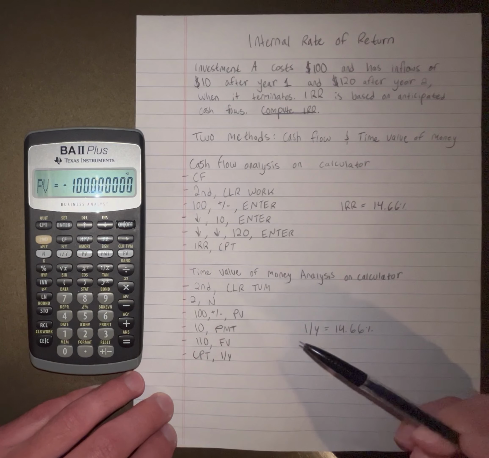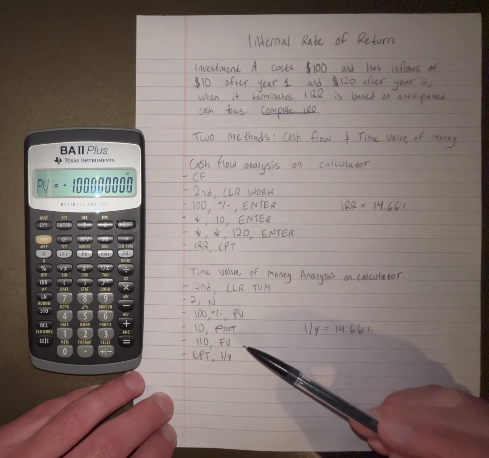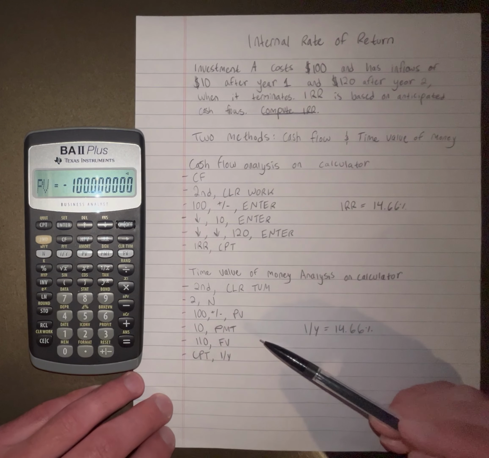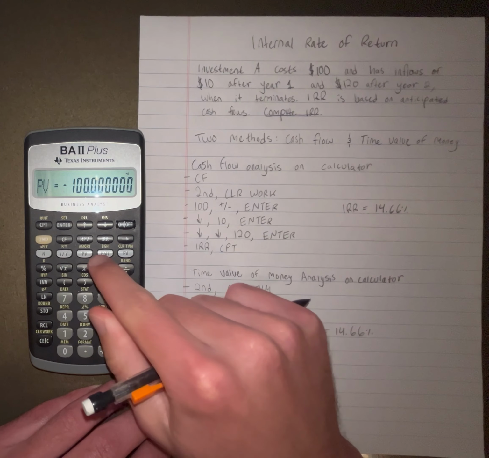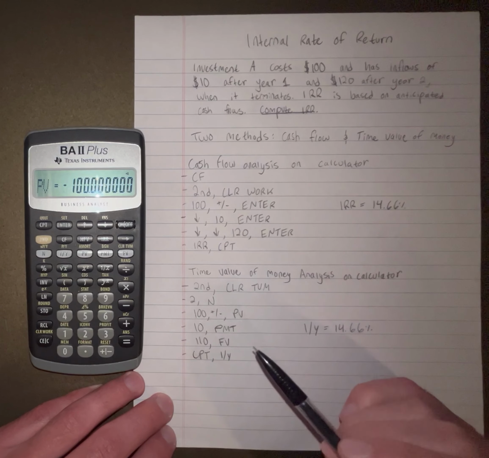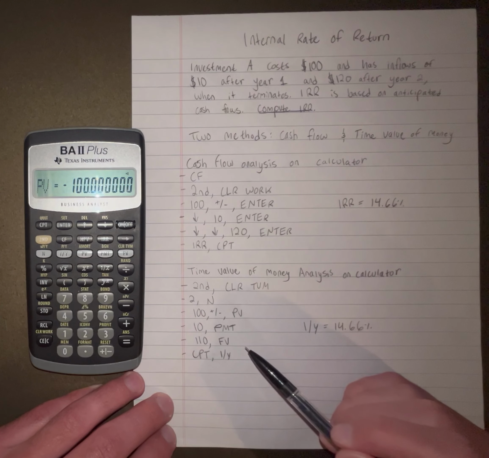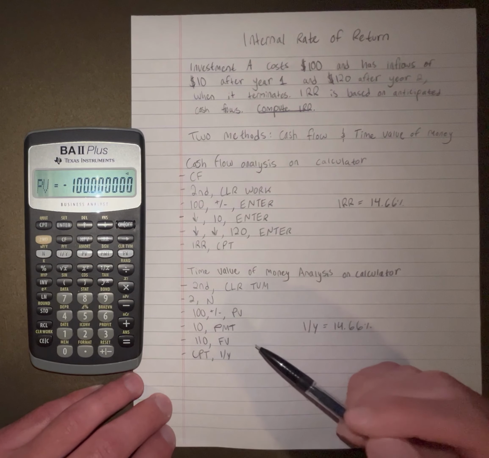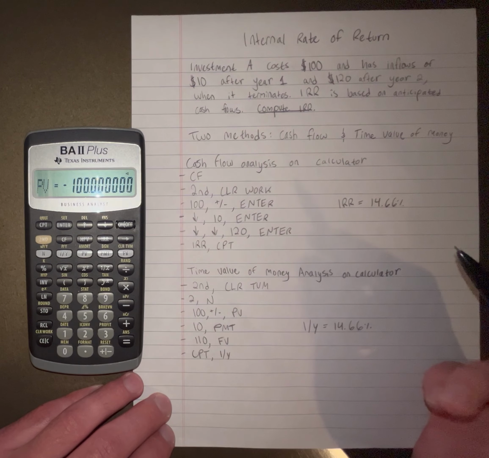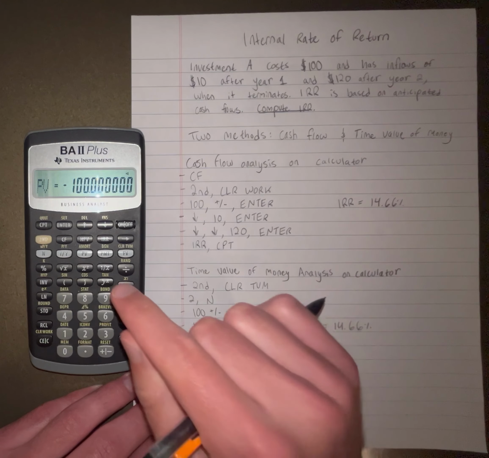Now we need to input our payment of $10 for year 1. We're also going to get into how the time value of money analysis changes things up with the payment and the dividend being paid out.